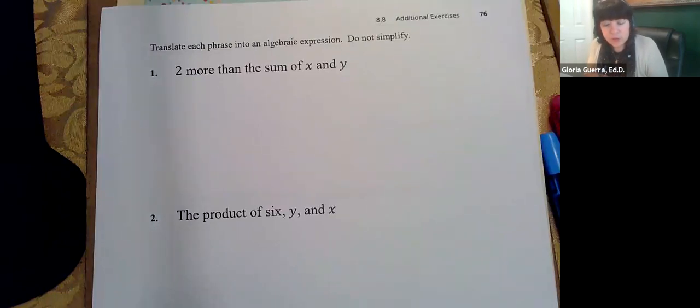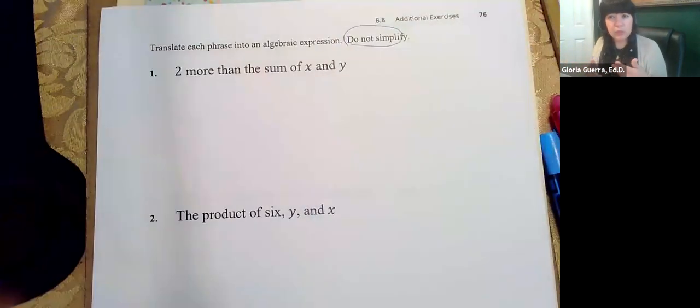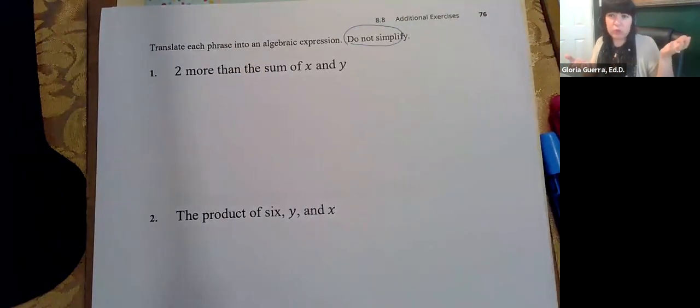Translate each phrase into an algebraic expression. Do not simplify. Okay. So I'm not sure why the author can choose whether they want you to simplify or not, and they're just telling us not to. So that's fine. We'll follow directions there.